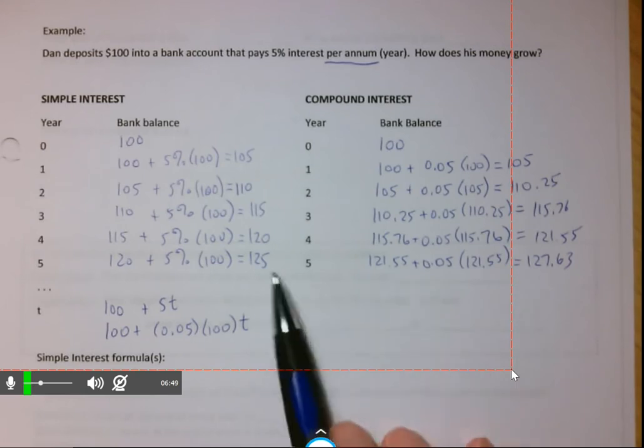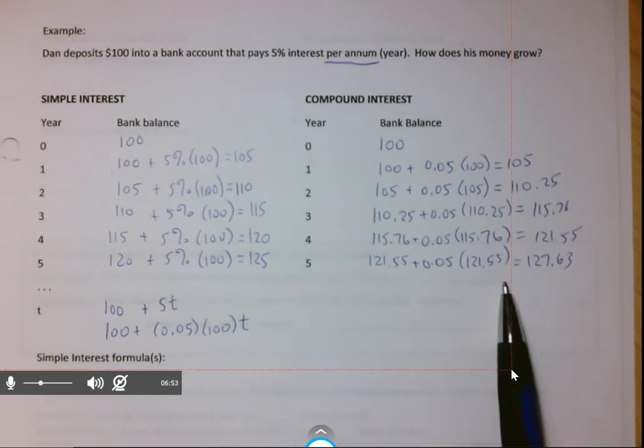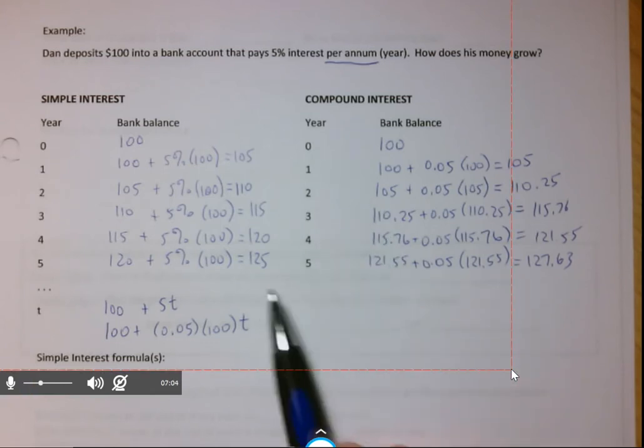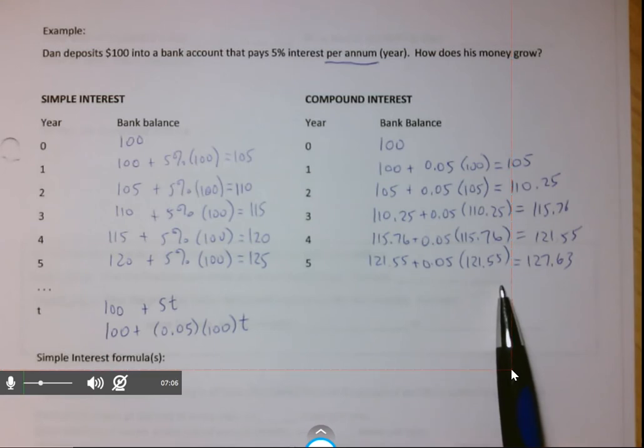Now this might look like very little difference, right? What's $2 in 5 years? But imagine that we're not talking about $100. Imagine that we're talking about major investments like $100,000, right? So then with bigger numbers, those differences become more significant.